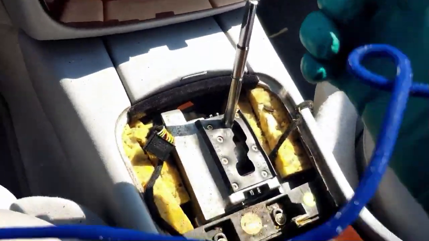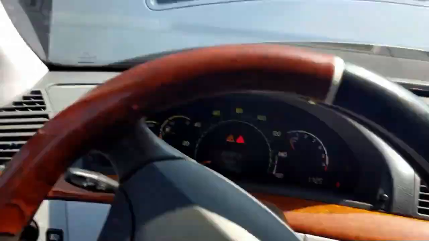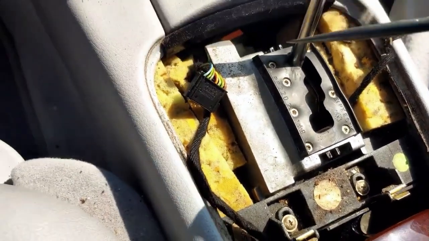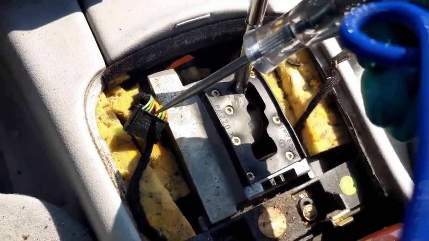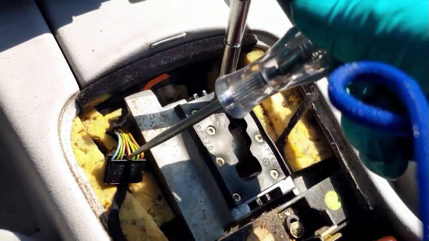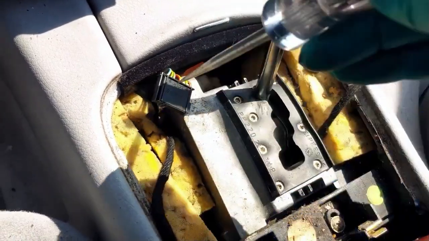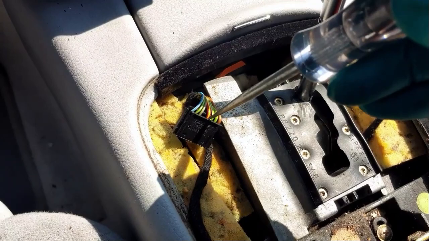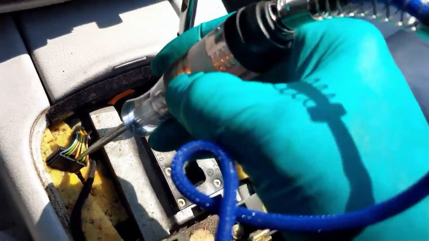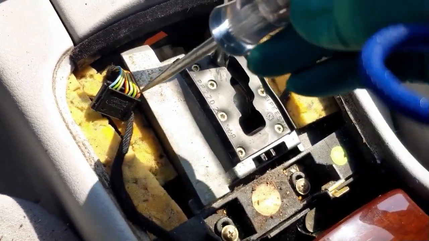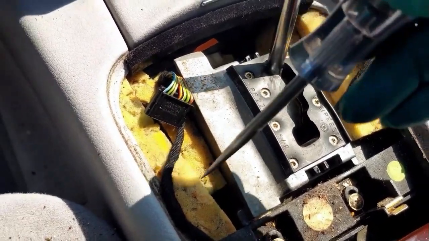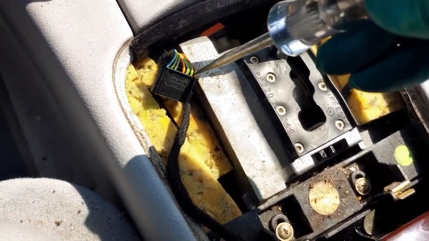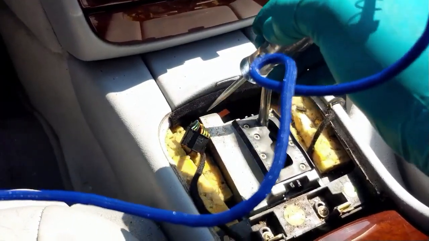So I'm hooked up to a ground out there, not to the battery, but a ground. And just on the back of this here, the red with the yellow is my power. I'm trying to get this here. And my test light is lit, so my powers are good. Just need to check the ground. I think it's the brown one. I need to hook up to a power source so I can check that.